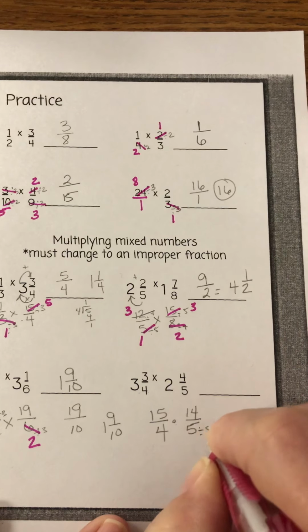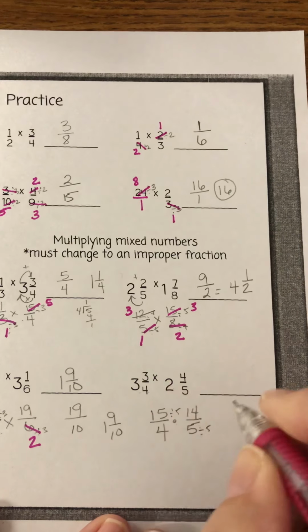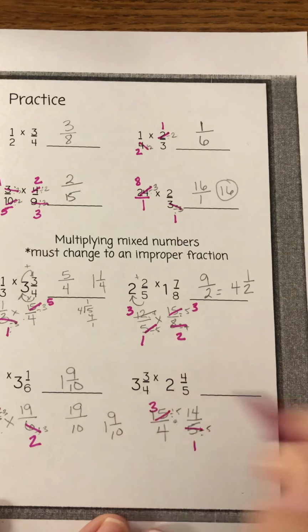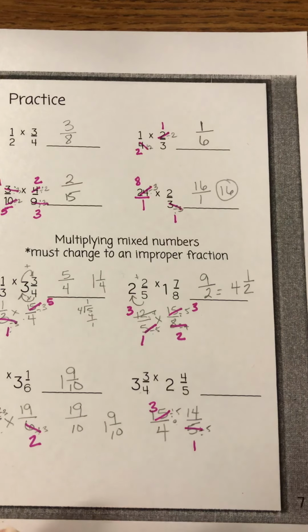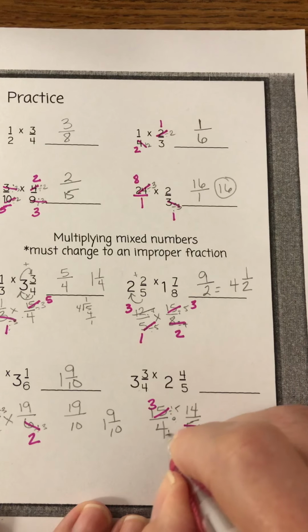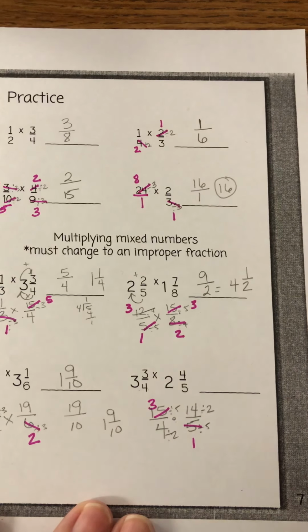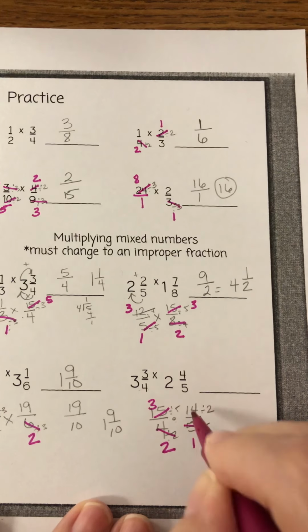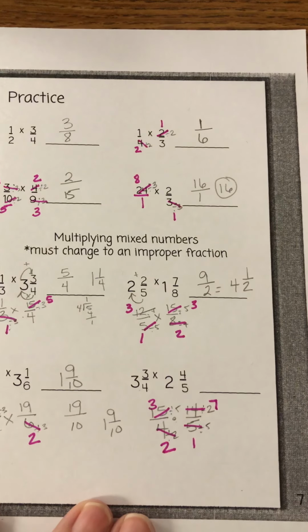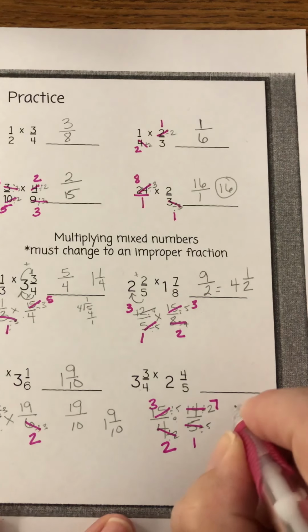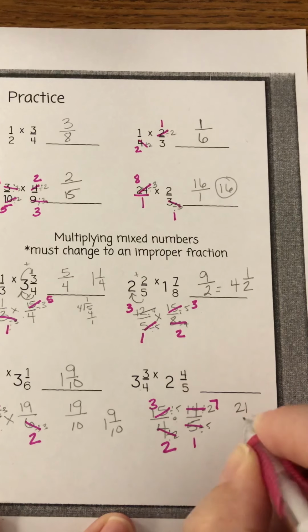We can divide both of these by 5. So there's 1, and there's a 3. And then 4 and 14. Well, you can divide both of those by 2. So now multiply. 3 times 7 is 21. 2 times 1 is 2.